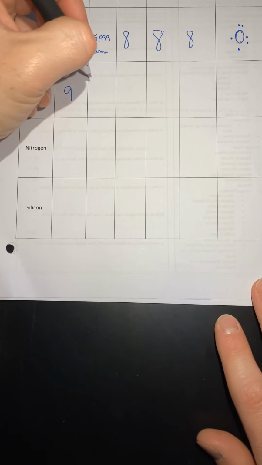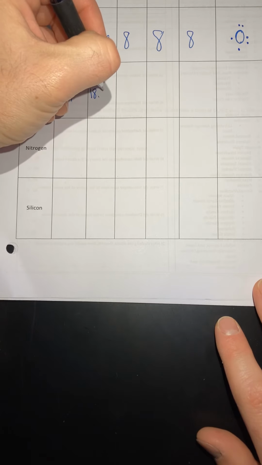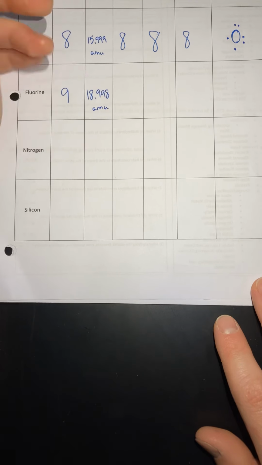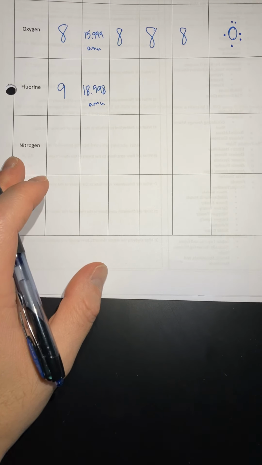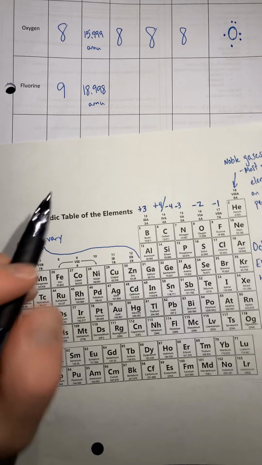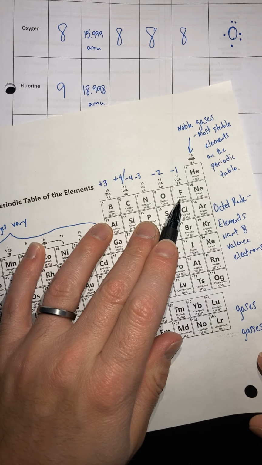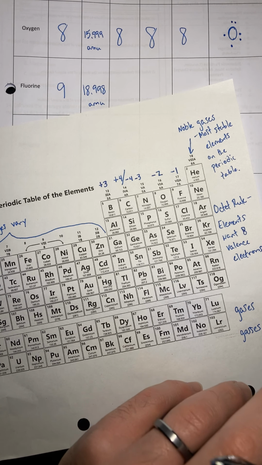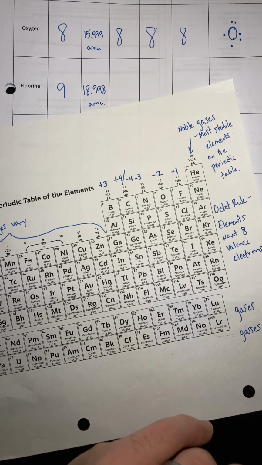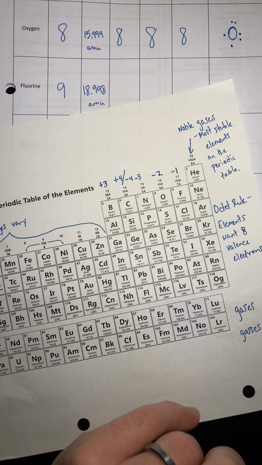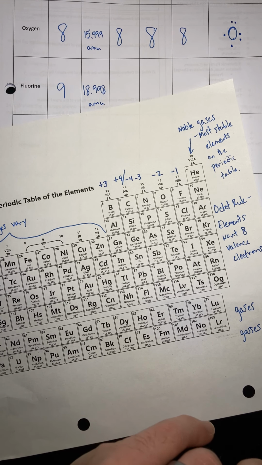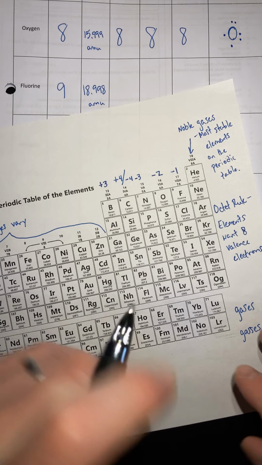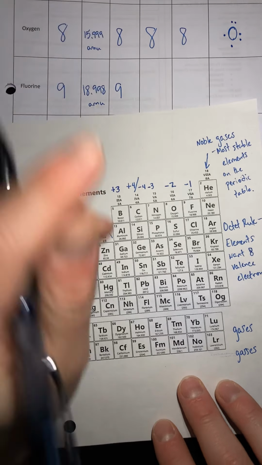And the atomic mass, 18.998 AMU. And number of protons. How many protons does fluorine have? Brian? Say 9 or 10? It'll be 9. Yeah, it would be 9. Should be the same as the atomic number.